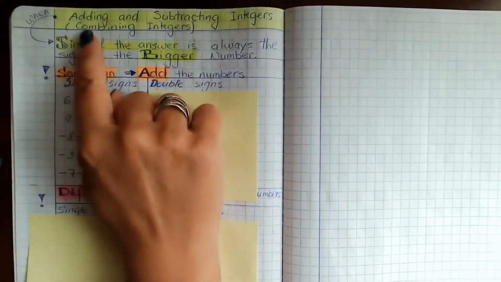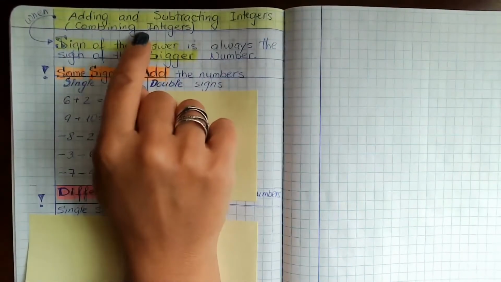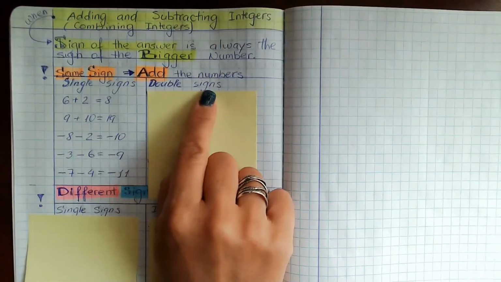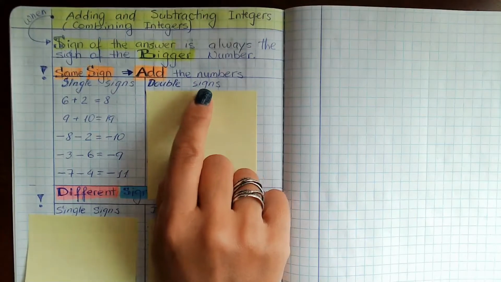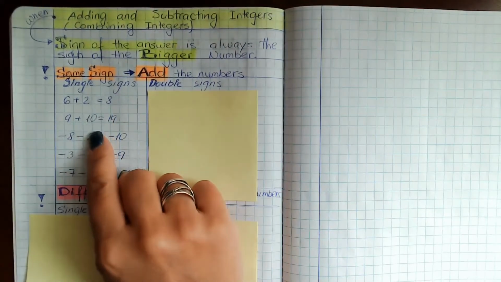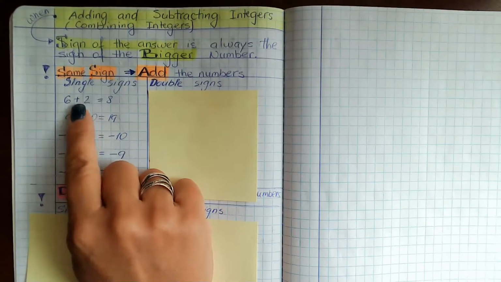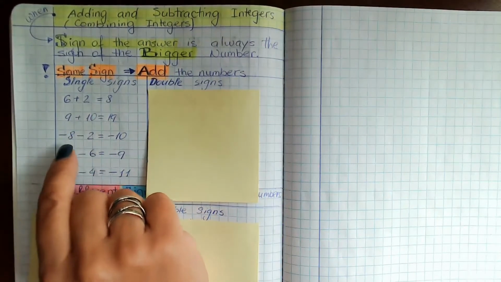In this video, we'll focus on adding and subtracting integers, and it will be the second part. What if we have double signs? I'll show you what that means. So far, we focused on single signs, and in other words, every number had one sign in front of it.